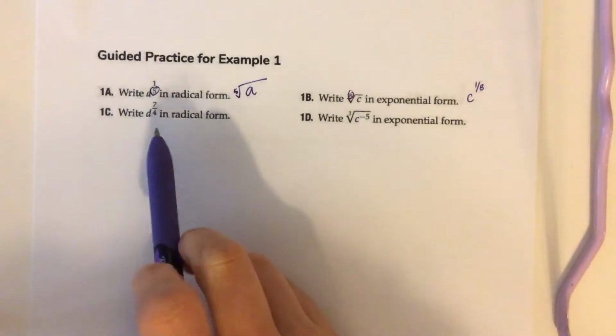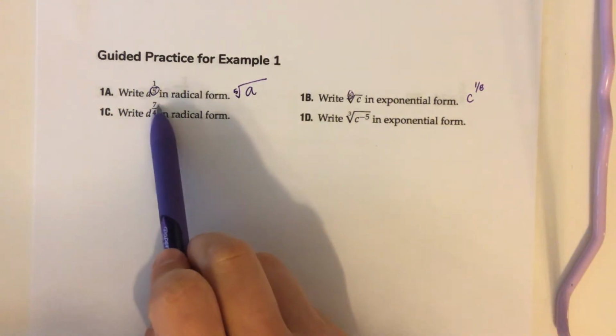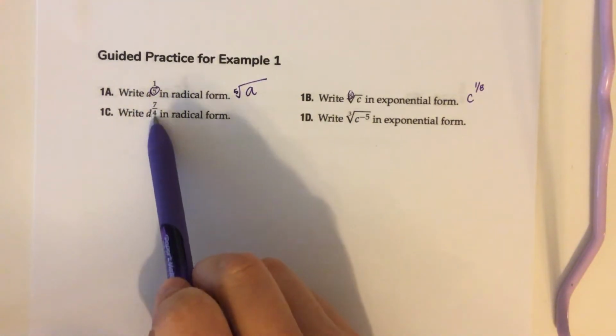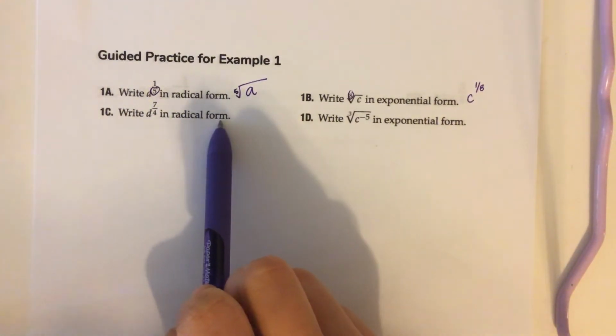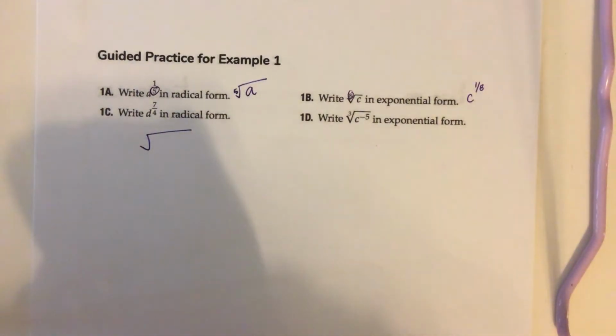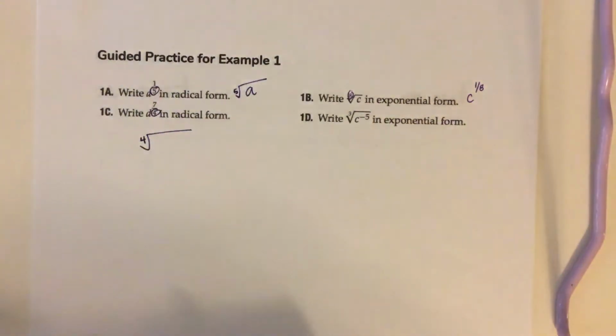And 1c, this gets a little bit trickier. We know the 4 is going to go outside, but the numerator is going to stay inside our radical sign. So write d to the 7/4 power in radical form. Well, we set it up like we would be trying to write in radical form. We know the denominator goes to the outside.